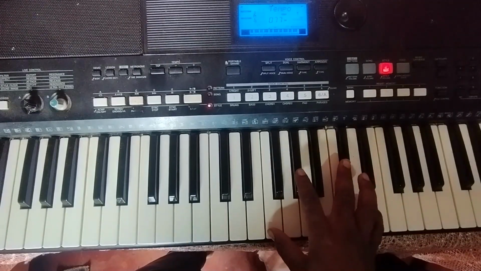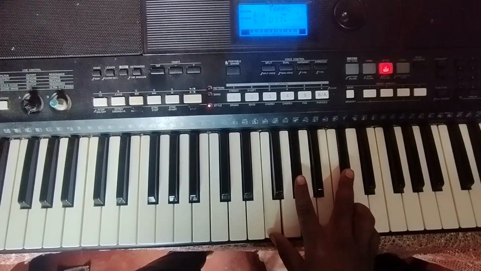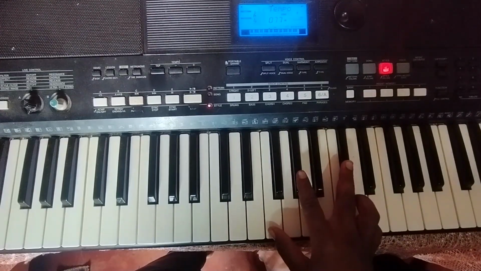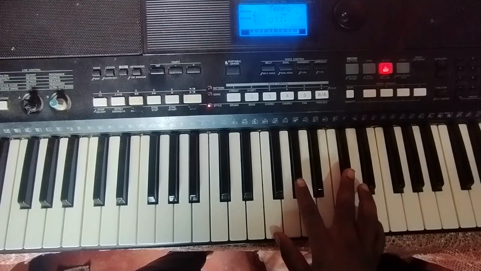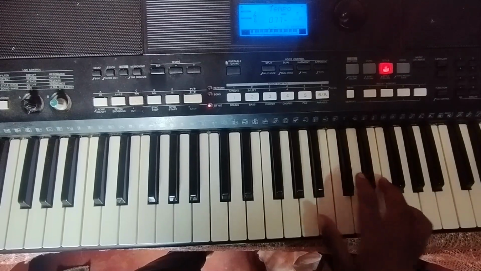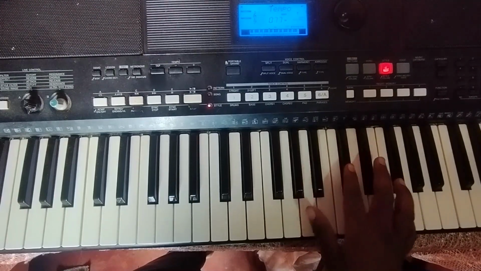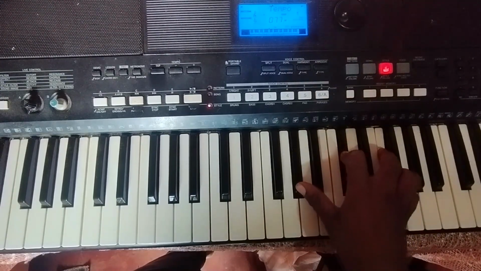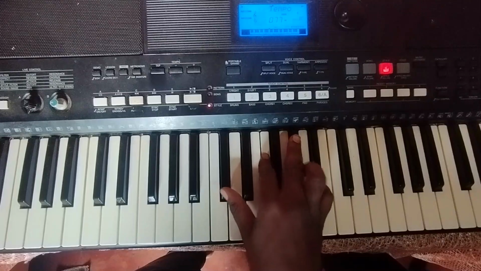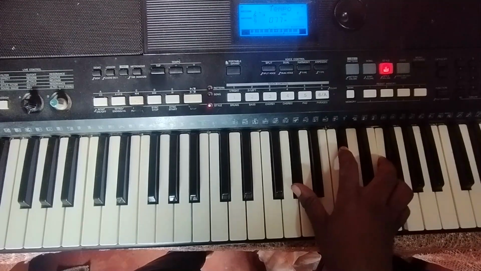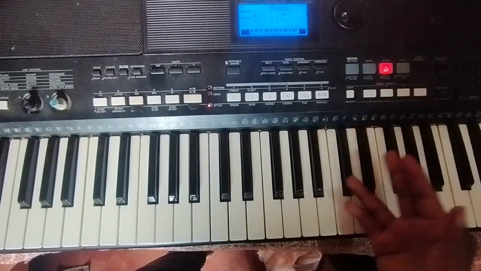So first inversion ita sound hivi. And then the last one unachukua the fifth, unaenda root, alafu unamalizia na the third. So unachukua fifth, root note, ama first unamalizia na third. So utaicheza hivi. So tuko na tatu. I hope unaona it's very simple to play these chords.